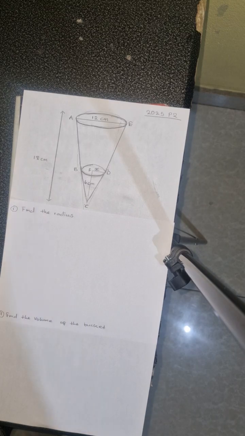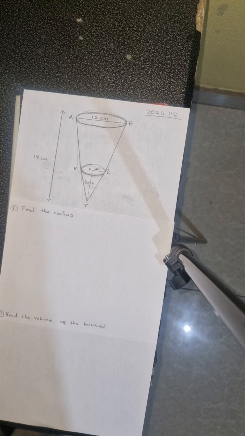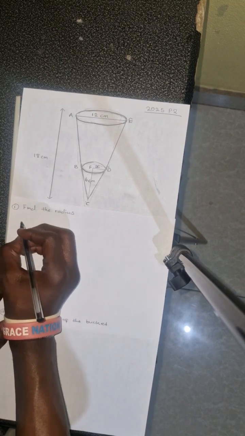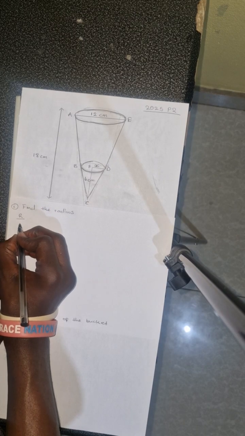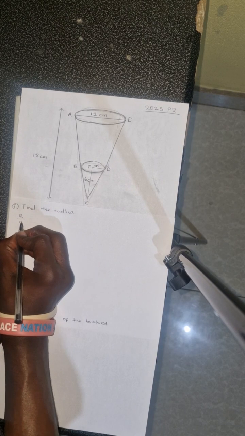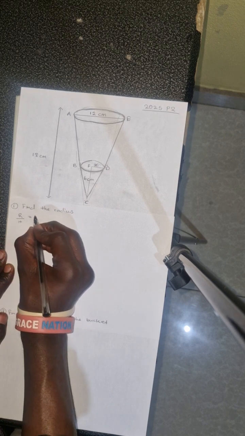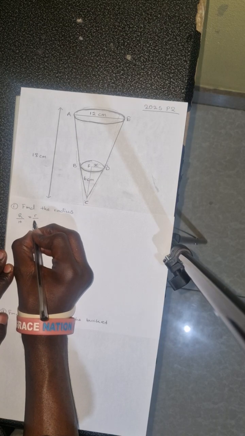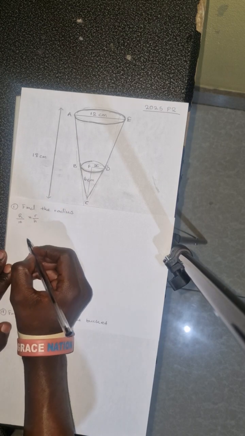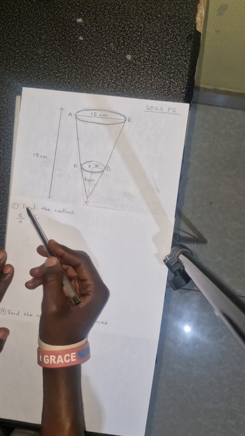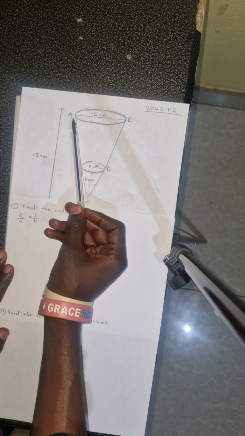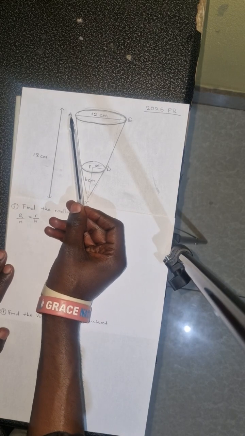So, our first question here, we've been told to find the radius. How do you find the radius? This is the formula we use: big radius over big height is equal to small radius over small height. So we get the similarities. What is our big radius? We have not been given a radius, we have only been given a diameter.